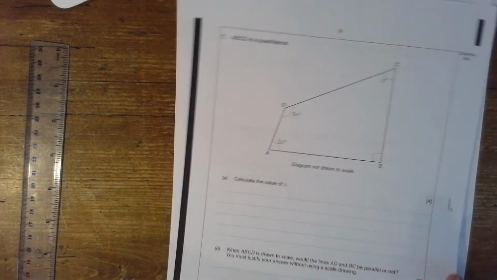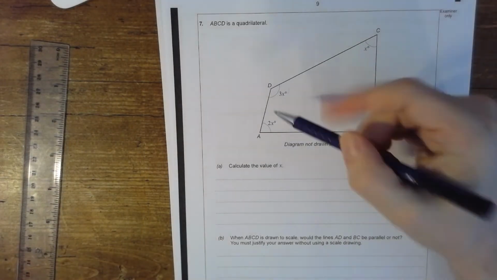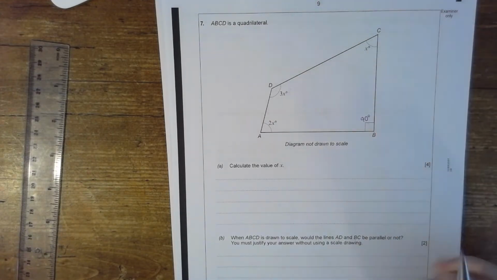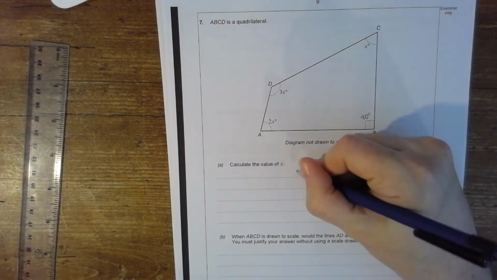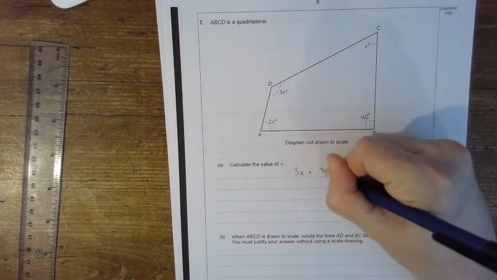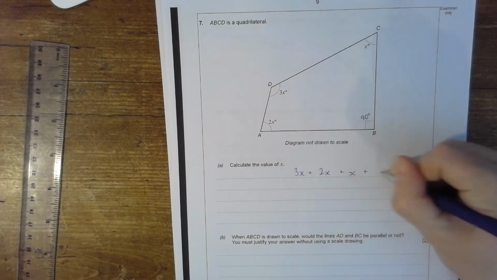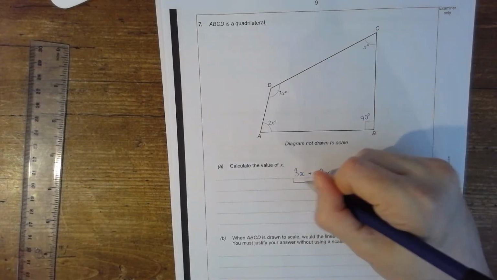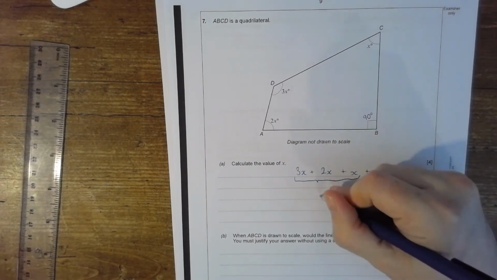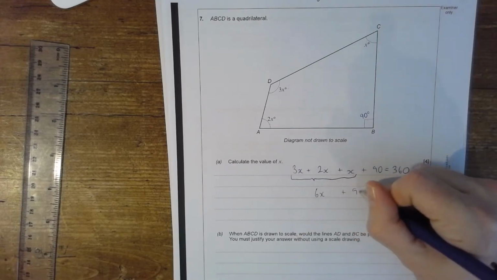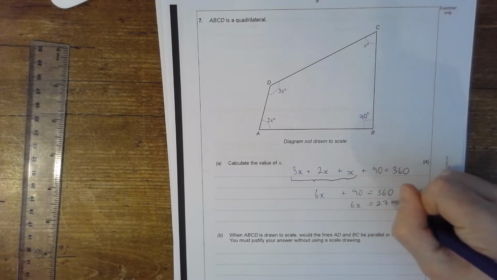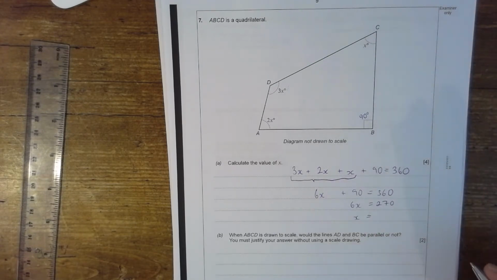Okay, the next question, number 7, says ABCD is a quadrilateral. Calculate the value of x. Well, the value of x is given to us 3 times and nothing here, but we do know what that angle is because it's a square. That means it's 90 degrees. So we can then say that 3x plus 2x plus x plus the 90, because it's a quadrilateral, must be equal to 360. I'm then going to simplify the x terms. 3x plus 2x plus x will be 6x plus 90 is equal to 360. I'm now going to take 90 off each side to get 6x is equal to 270. And then I'm going to divide both of those by 6.